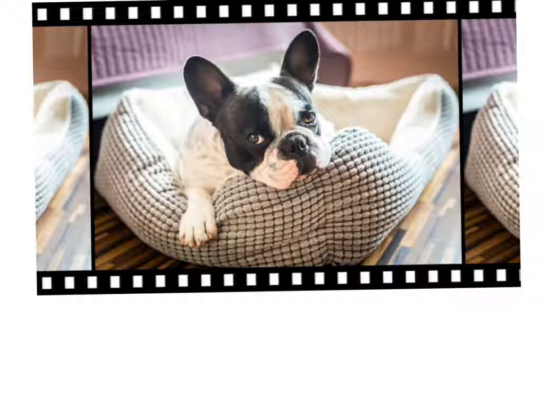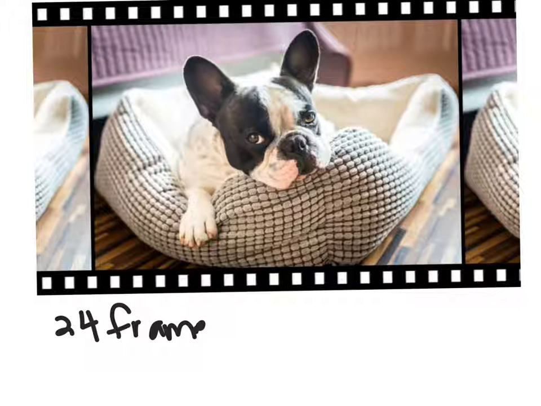Movie frames. You have a single picture on a roll of movie film, and it's called a frame. The usual rate for taking and projecting a professional movie is 24 frames per second.